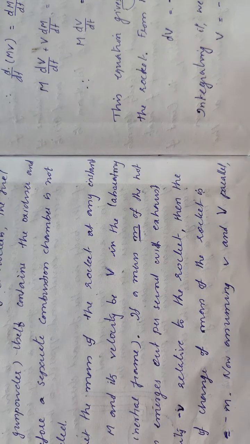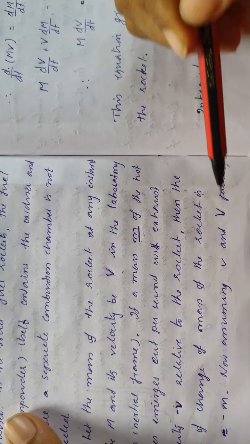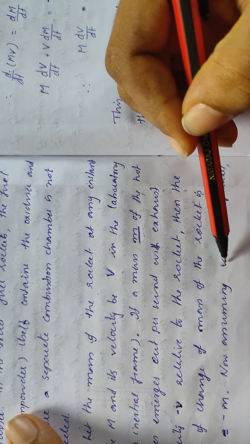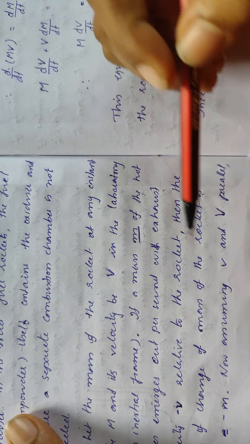Now assuming small v and capital V are parallel, though they are in opposite direction, where capital V is the velocity of the rocket and small v is the exhaust velocity of the gas. So though they are in opposite direction, they are parallel.